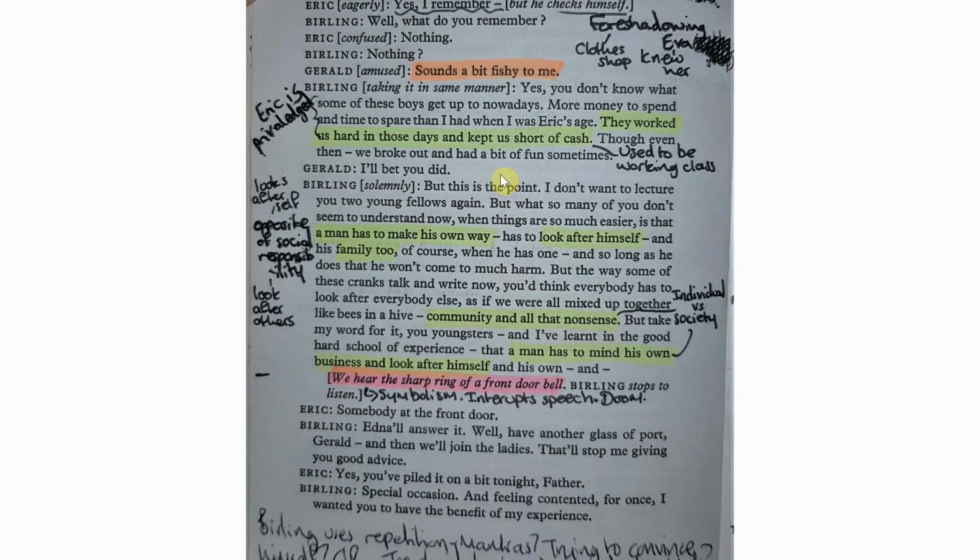Birling then establishes some of the conflict between the old and the young. He discusses what life was like for him when he was a young man. He talked about how they worked as hard in those days and kept us short of cash. This shows that, indeed, Birling used to be working class. It also shows that Birling believes that Eric is privileged and is in some way wasting that privilege, or at least he doesn't appreciate that privilege.